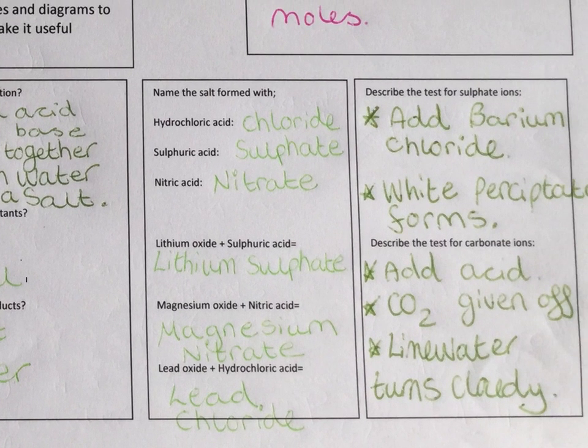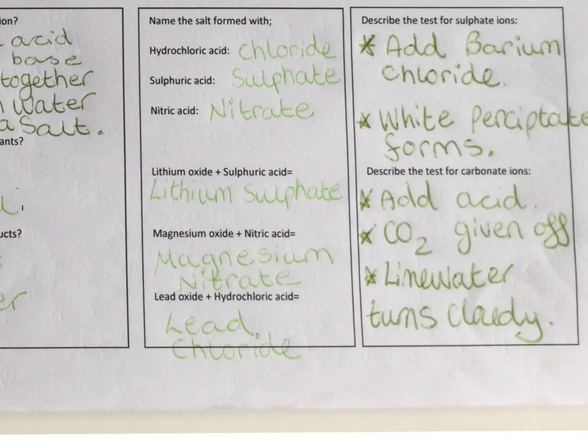You need to know the names of certain acids and the names of the salts they form. Any hydrochloric acid will always form a salt ending in chloride. Sulfuric acid will always make a salt ending in sulfate, and nitric acid will always make a salt ending in nitrate. And then there are some examples of naming salts which we have practiced in class.